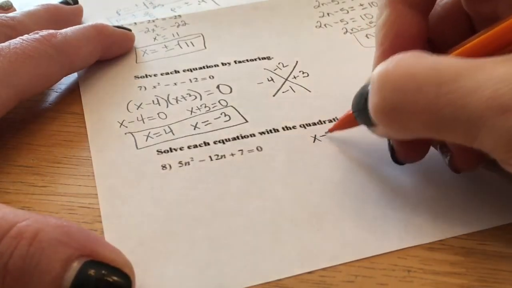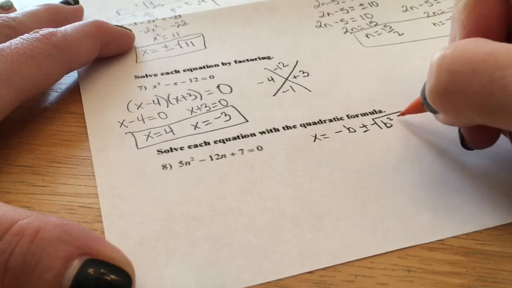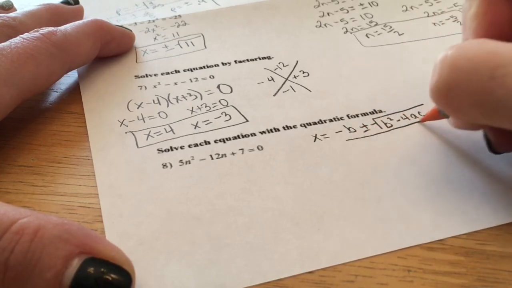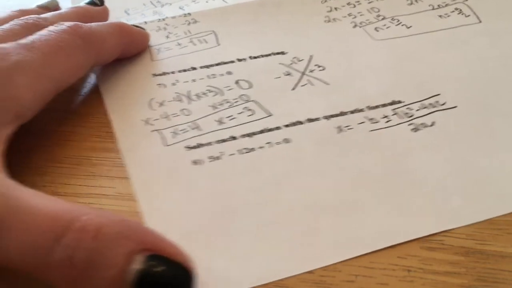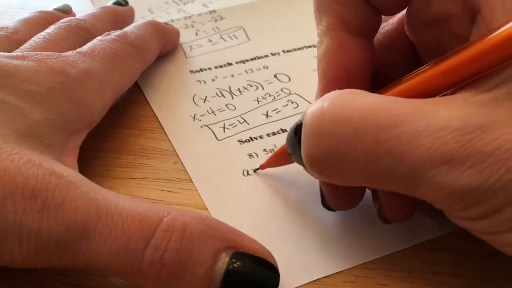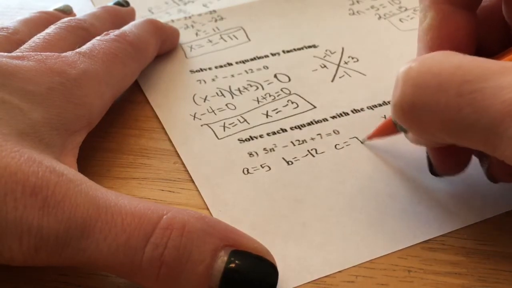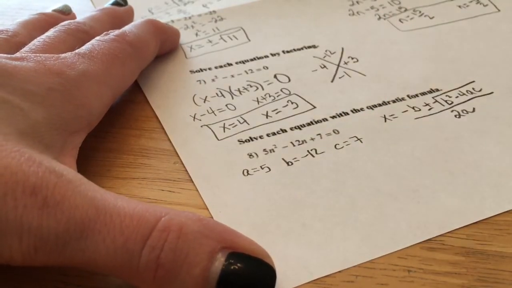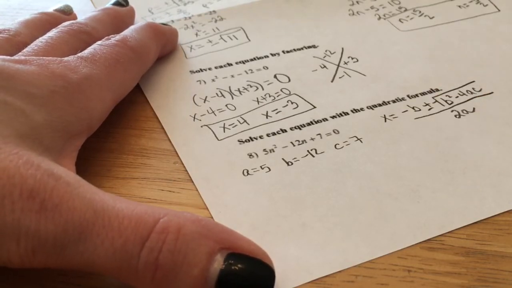Our quadratic formula, negative b plus or minus the square root of b squared minus 4ac all over 2a. So that's what we're going to use. We need our quadratic in standard form equal to 0. Number 8's already set up that way. And like we talked about the other day, I do suggest that you write out what is A, what is B, and what is C. A lot of times that will make it easier for you to know what you're plugging in. It will also hopefully lead you to have less mistakes in your signs.